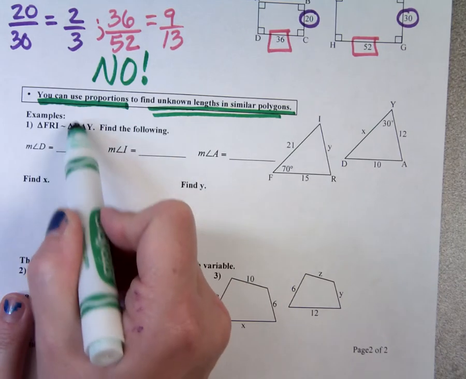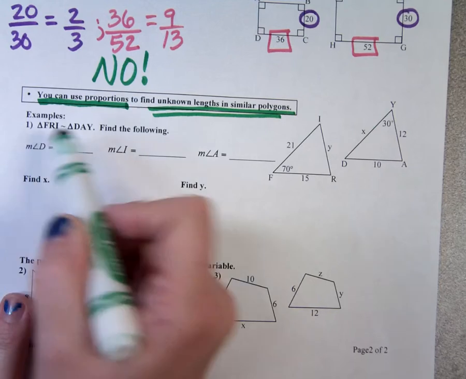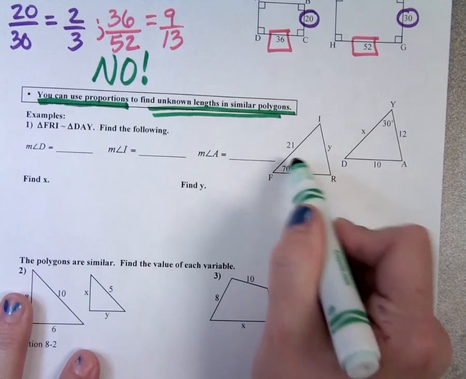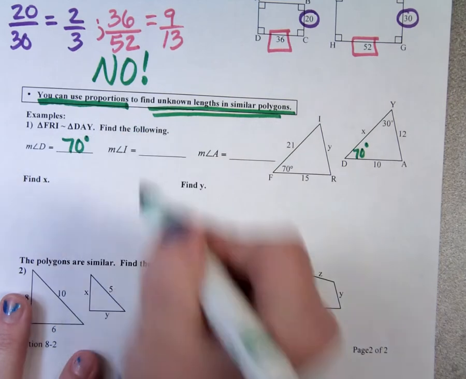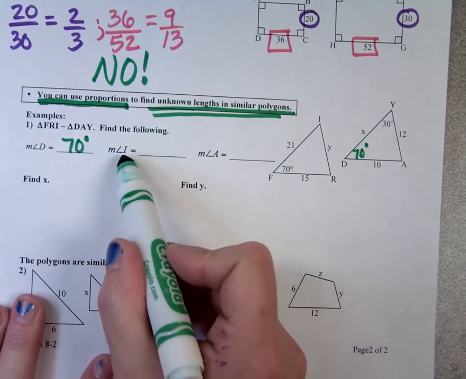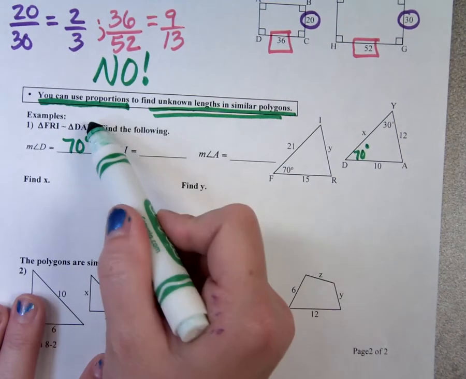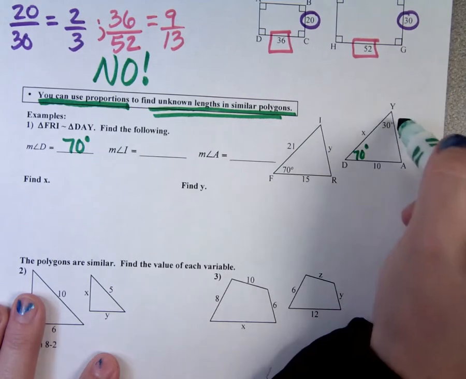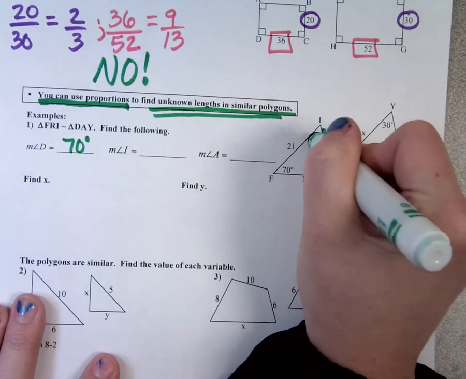So angle D is the first letter, so it's going to be the same as angle F. So angle F is 70, which means angle D will be 70, because corresponding angles are congruent. Okay, measure of angle I is the last letter, so it's going to correspond with Y, and angle Y is 30, so that means angle I is 30.